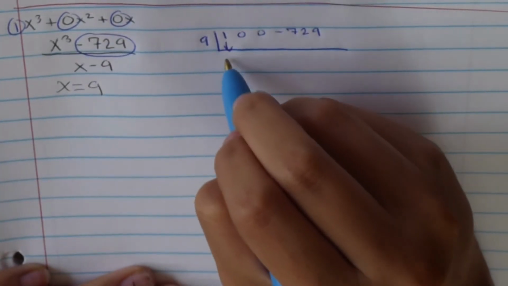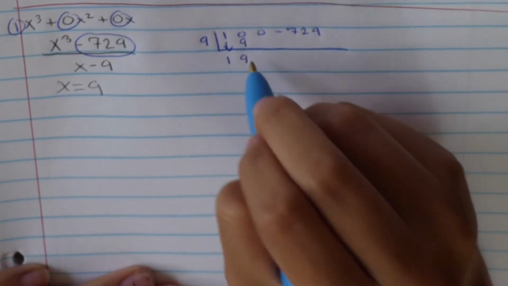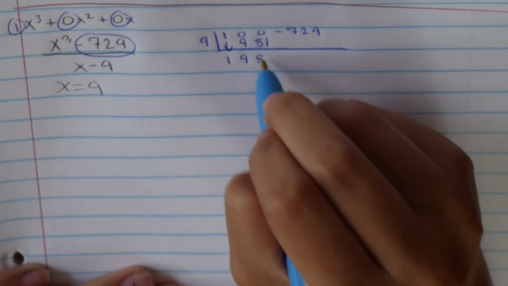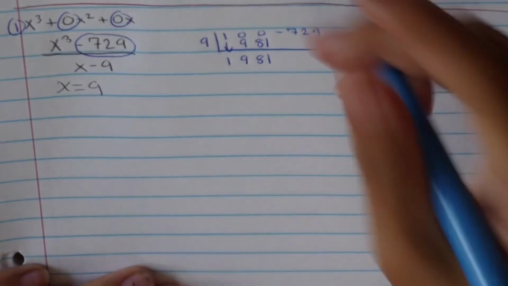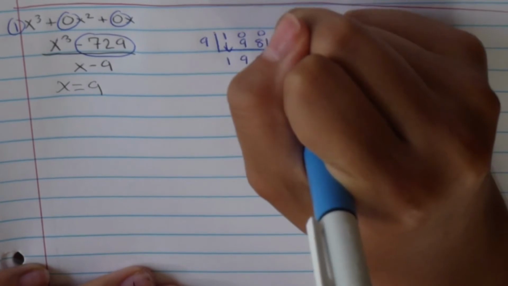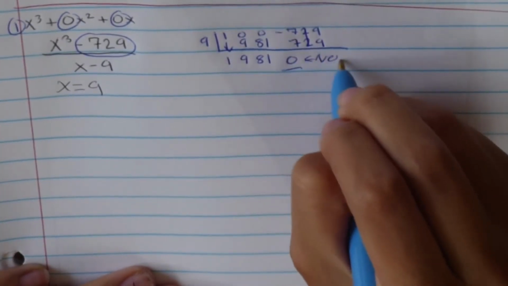Let's do 9 times 1. Well, actually, we have to bring this down. 9 times 1 is 9. 9 plus 0 is 9. 9 times 9 is 81. 81 plus 0 is 81. 9 times 81, if you need a calculator, go ahead and grab it. I don't. This is 729. Add that together, these cancel out, you get 0. No remainder.